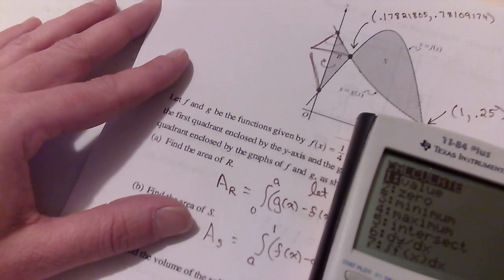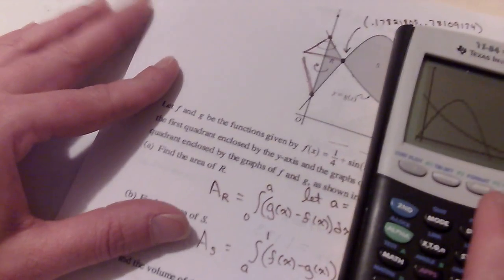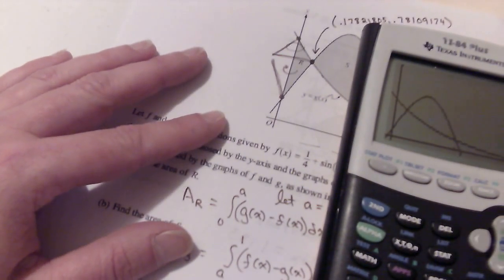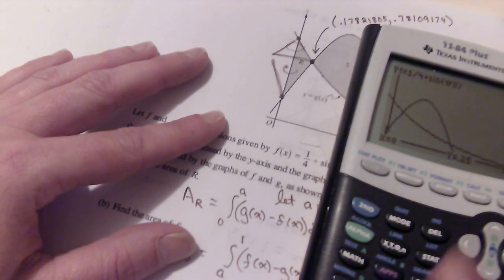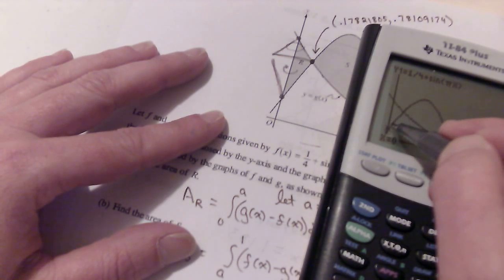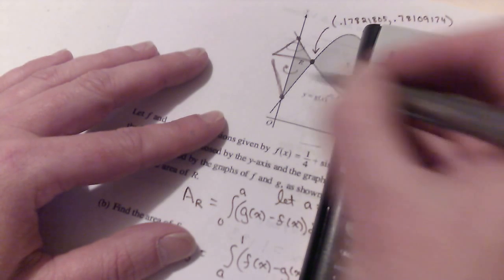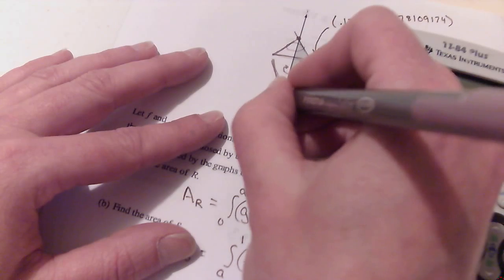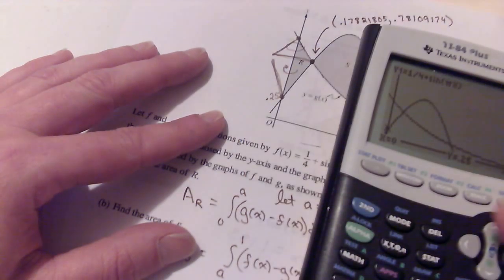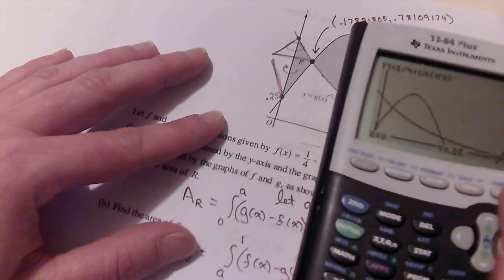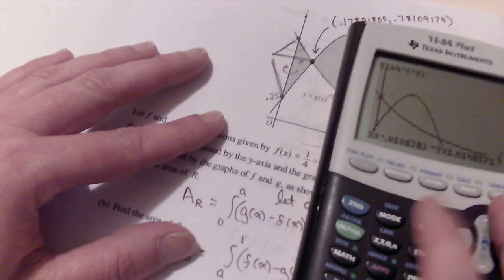Okay, so how do we find those? Well, let's look at the graph. Those are when each function is at 0. So I'm going to trace and hit 0. That's going to take me to my y-intercept, and it says right here the y value is 0.25. So I need to go to the other one and hit trace 0. Oops, I didn't go to the other graph.